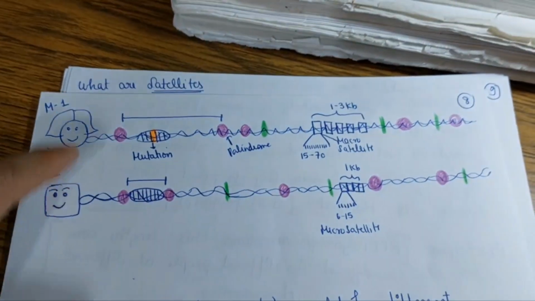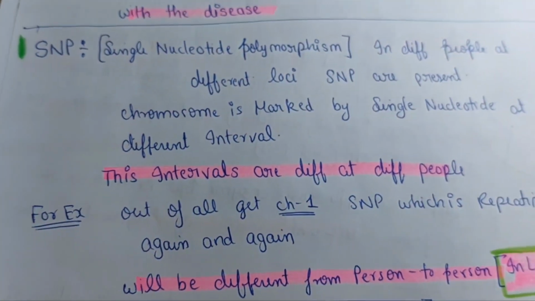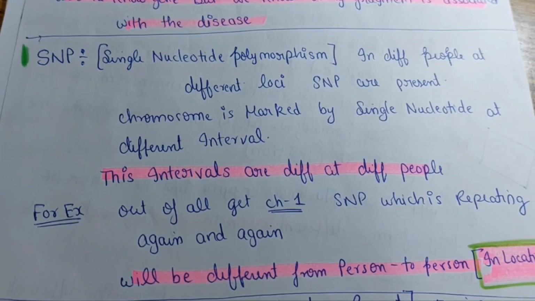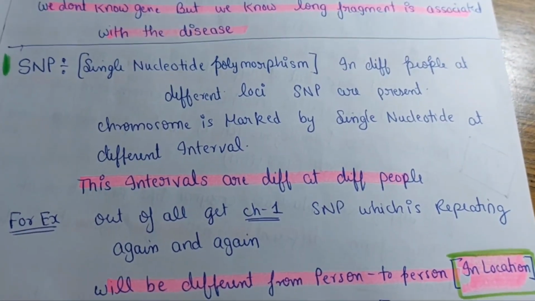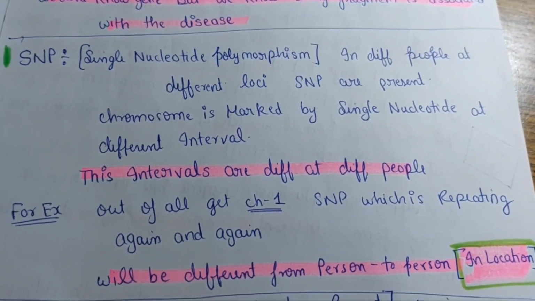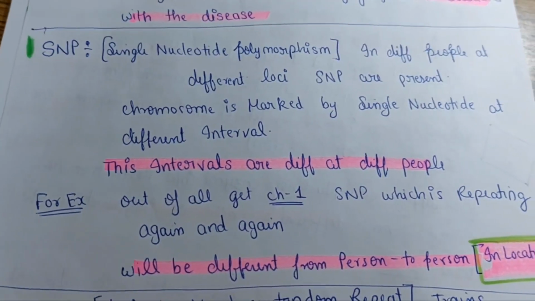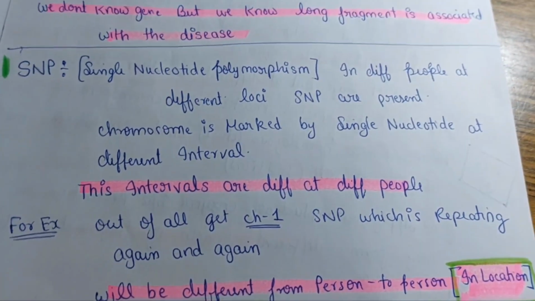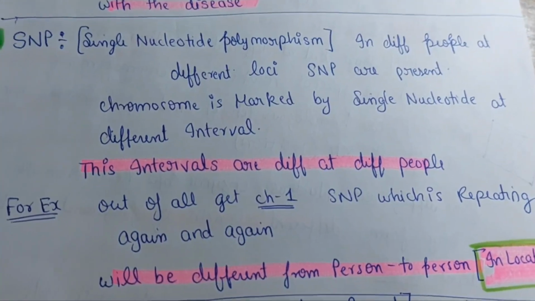As we can see, they are located at different positions on the homologous maternal and paternal chromosome. The chromosome is marked by single nucleotide polymorphisms at different intervals. This interval is different in different people. For example, if we take chromosome number 1 of many people sitting in a room, the SNP will be repeating again and again, but it will be different from person to person.